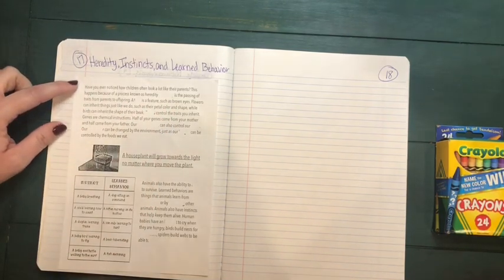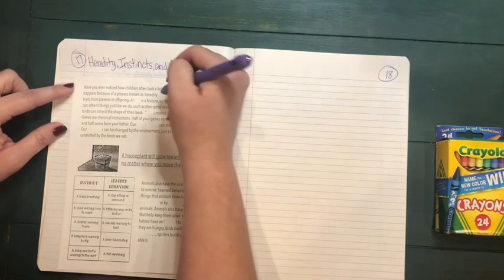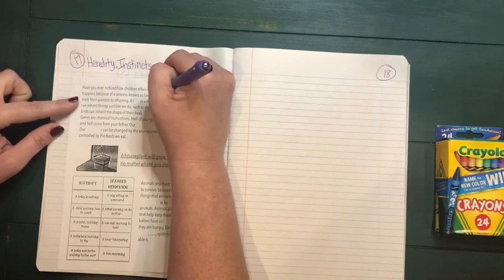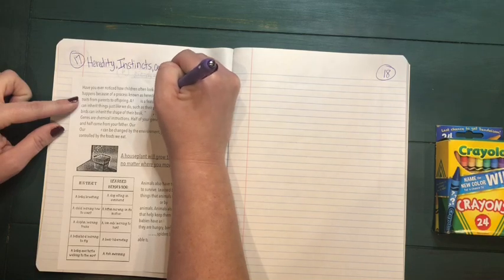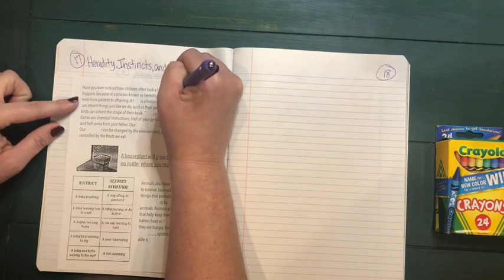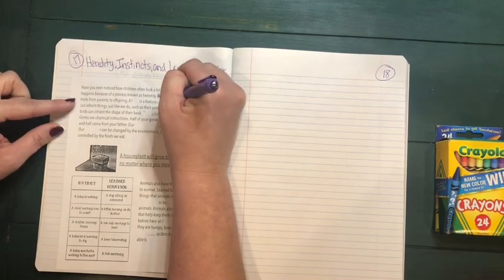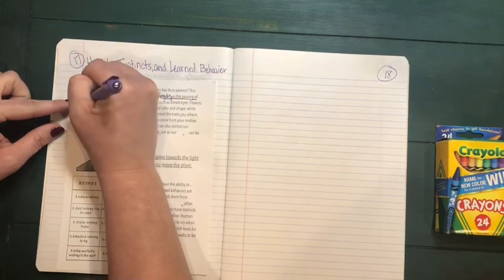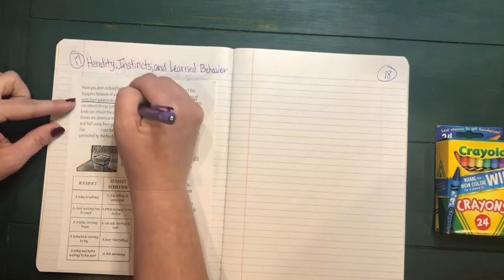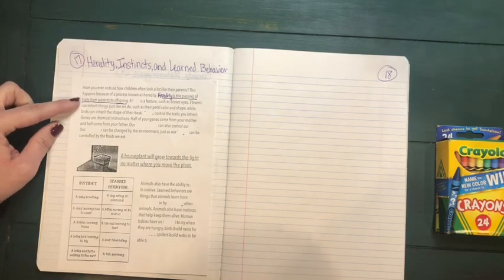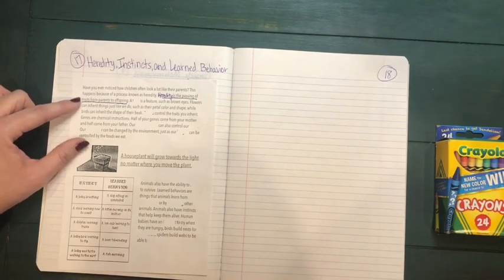So at the top it says, have you ever noticed how children often look a lot like their parents? This happens because of a process known as heredity. The next line or the next word is going to be a repeat of that vocabulary word. So fill in the word heredity. Heredity is the passing of traits from parents to offspring. That's an important sentence. So we're going to underline that sentence. So it's traits that are passed from your parent to the child.